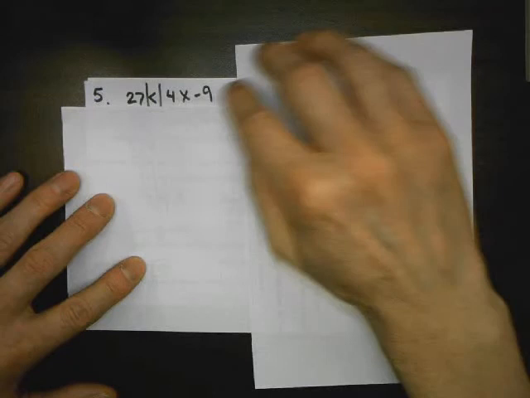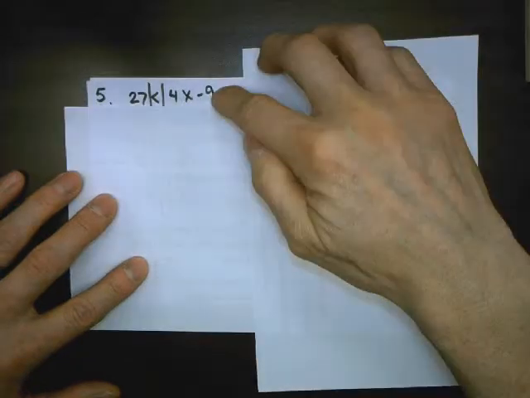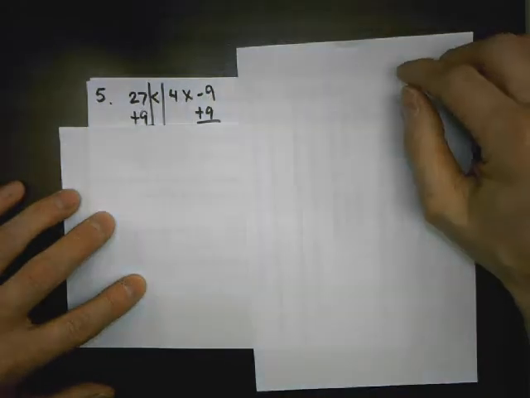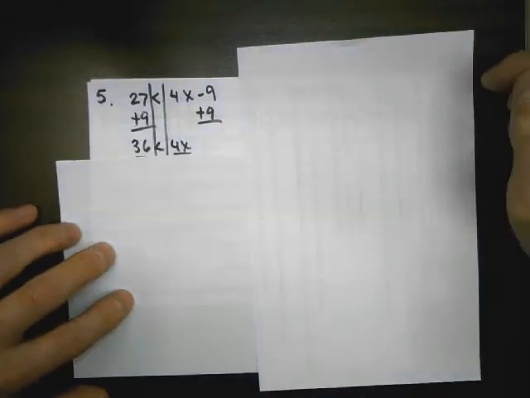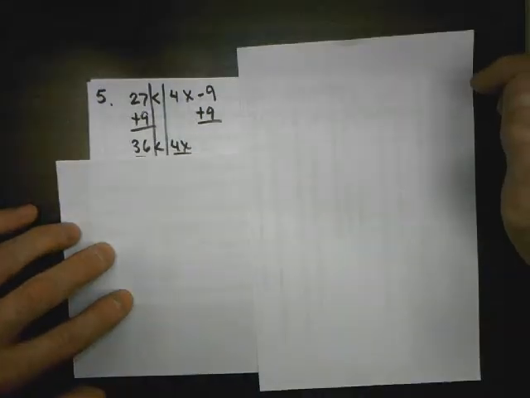For problem number 5, we have an inequality, and they ask us to describe the solution. So in order to do that, what would the graph look like? We have to solve it first. So I work farthest away from the variable first. I do inverse operations. 27 plus 9 is 36.